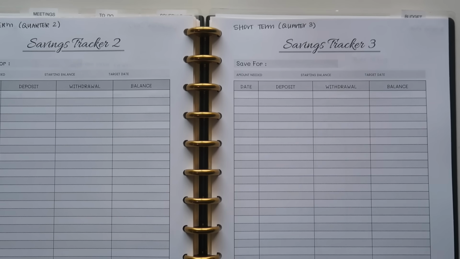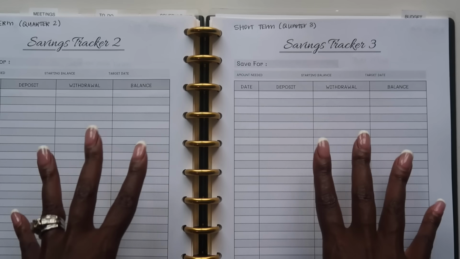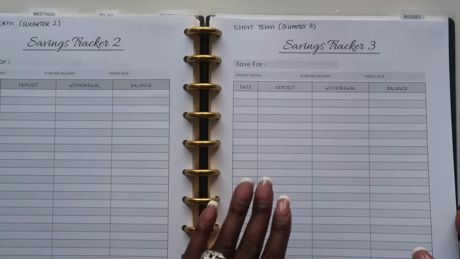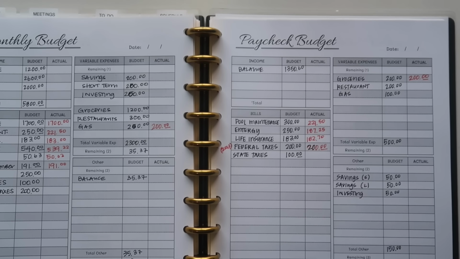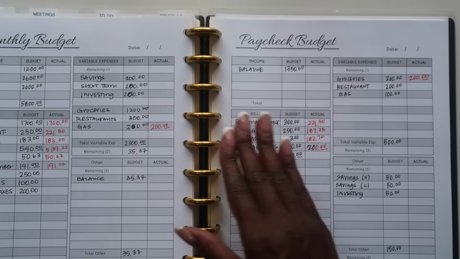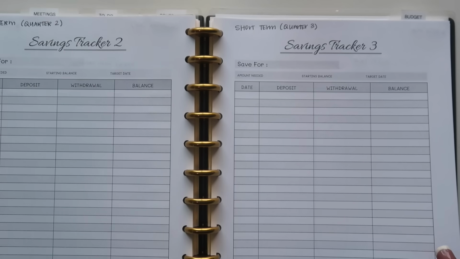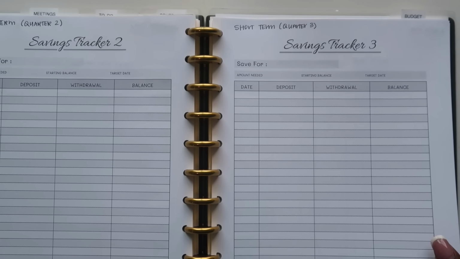But as you can see, I am saving for different things at different times, and I am keeping track of how much I have saved on these saving tracker sheets, so I know exactly how much is in the account. And then I will also keep track of how much I am setting aside in all of my savings accounts on my monthly budget page as well. So I will set aside a certain amount within my budget, and then if I am able to save a little bit more because I got an additional check or something else happened that I was not expecting, then I will put that money aside in my savings account as well.